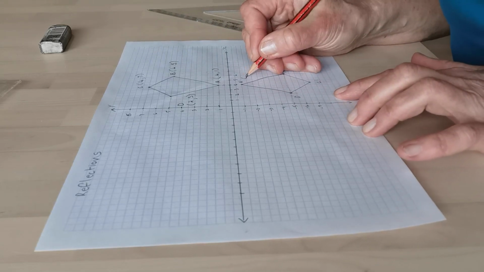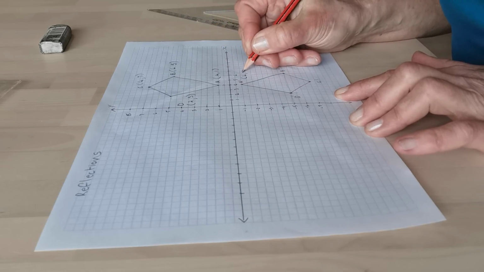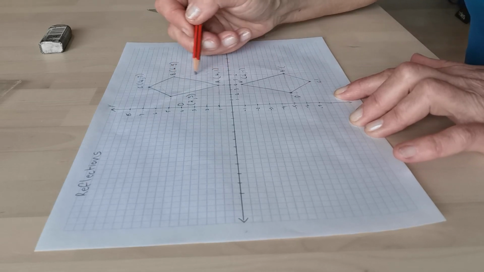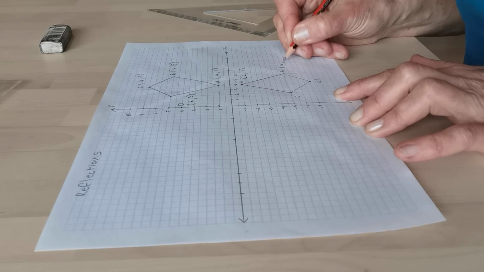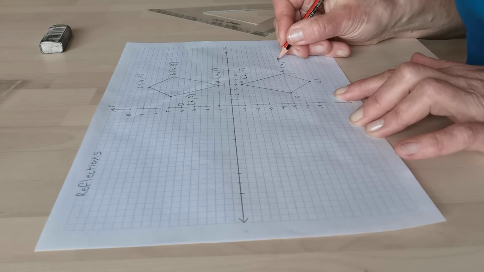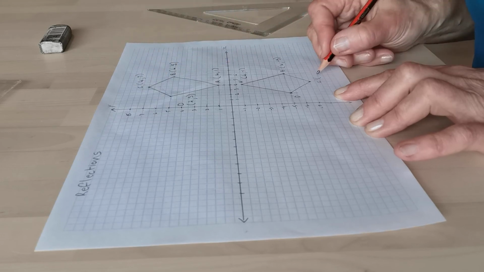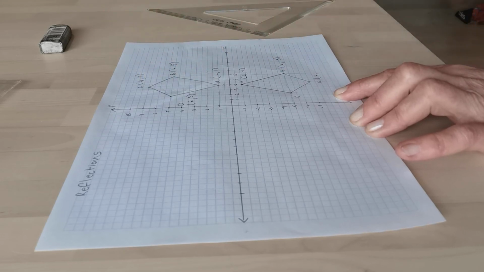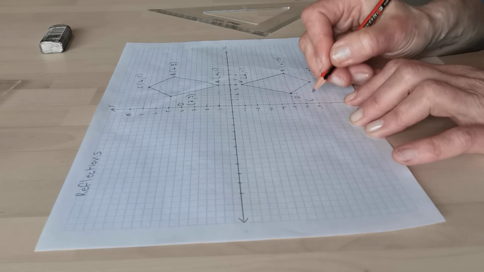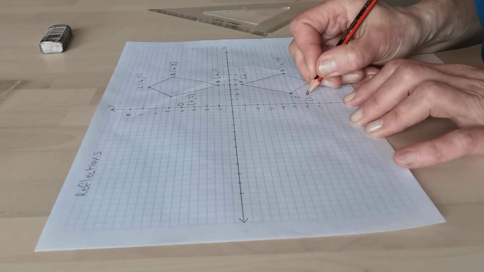So starting with A, the x coordinate is still 4, but instead of being +1, it's -1. That easy. For B, the x coordinate is the same. It will be 6, but the y coordinate will be -5. For C, up here, the x coordinate is still 4, as you can see, and instead of +7, it's -7. And for D, the x coordinate is still 2, but instead of +5, it's -5.